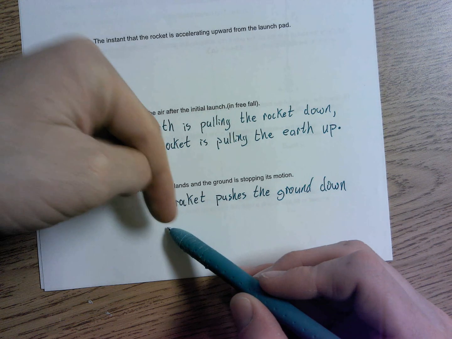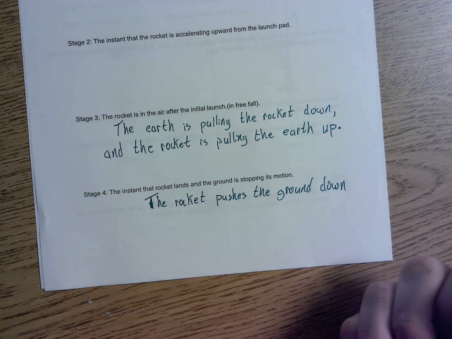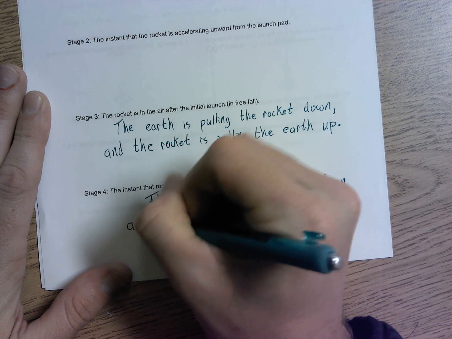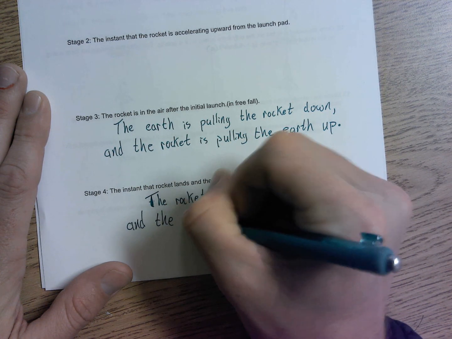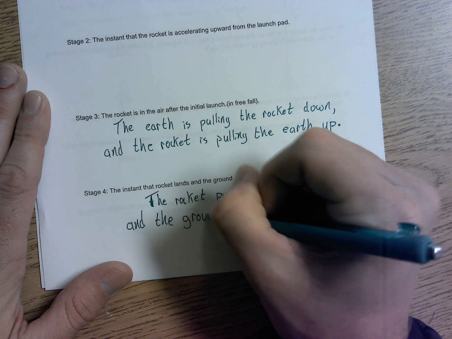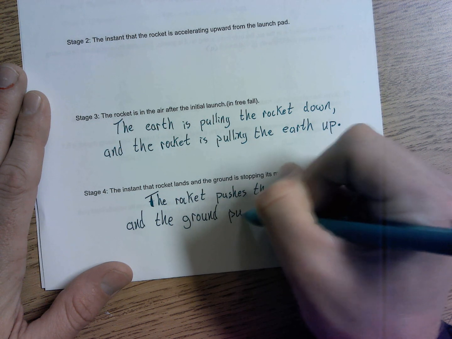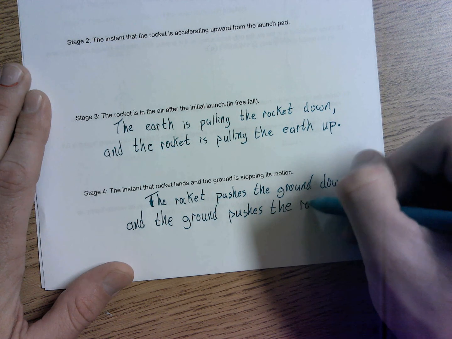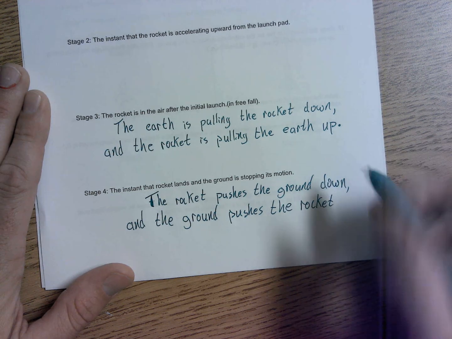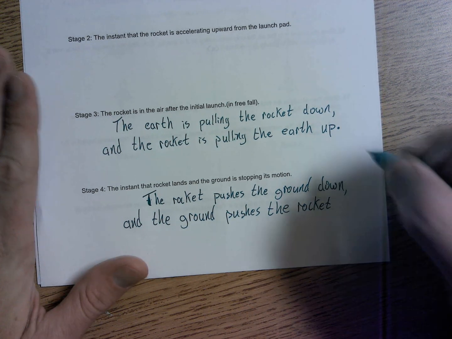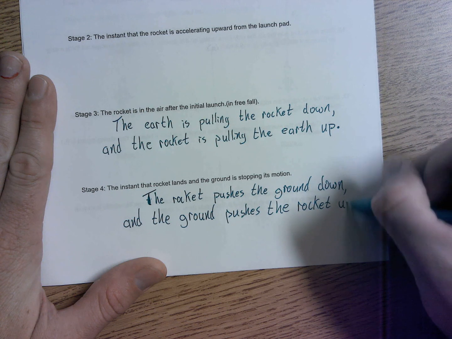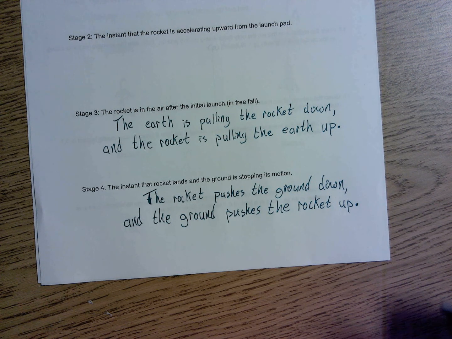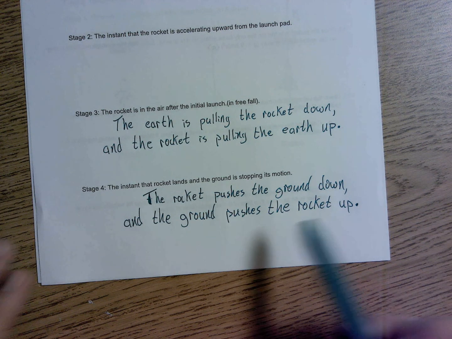So here's the ground, it's pushing it down. So what's the ground going to do? The ground, we switch them out, pushes the rocket. Well, is the ground pushing the rocket down? No, it's pushing it up. If it was pushing it down, then the rocket would keep accelerating as it went into the ground, which does not happen. Okay, so there it is.